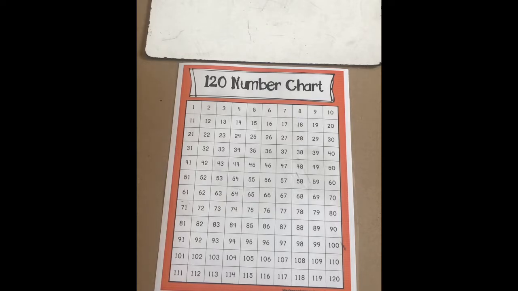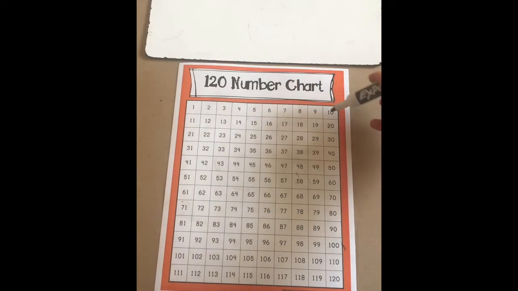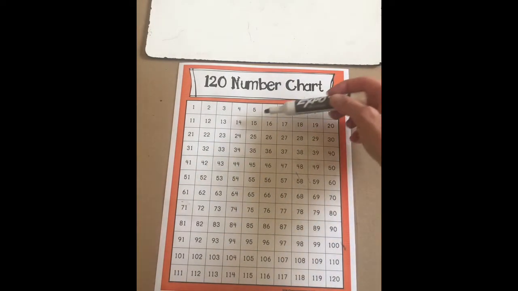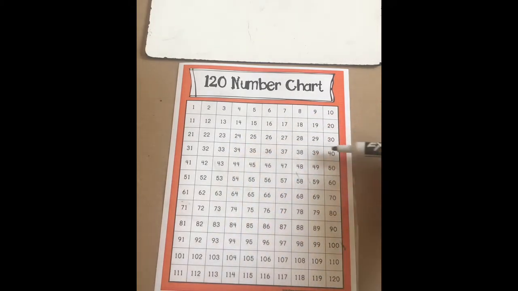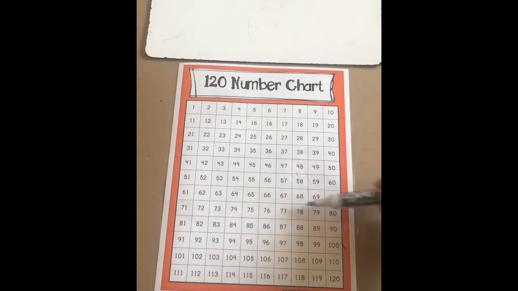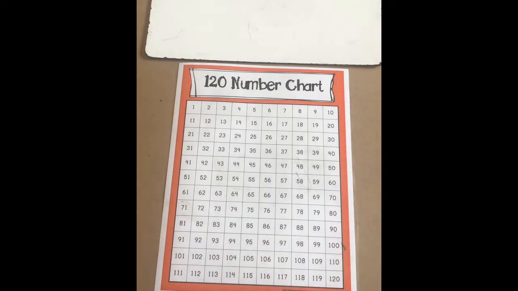So we've practiced a lot with skip counting. For example, we know that anything that ends with a 5 or a 0 is counting by fives. 5, 10, 15, 20, 25, 30, 35, 40, 45, 50, 55, 60, 65, 70, 75, 80, 85, 90, 95, 100, 105, 110, 115, 120.